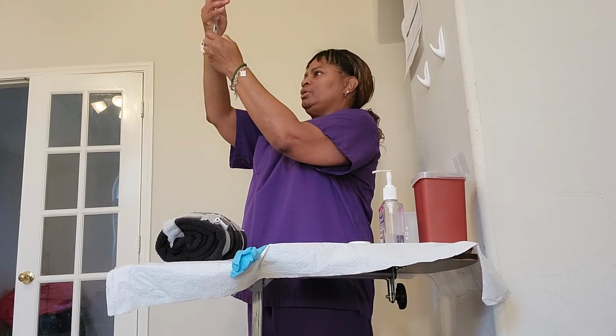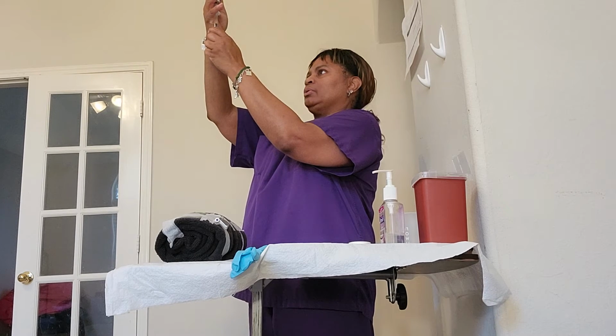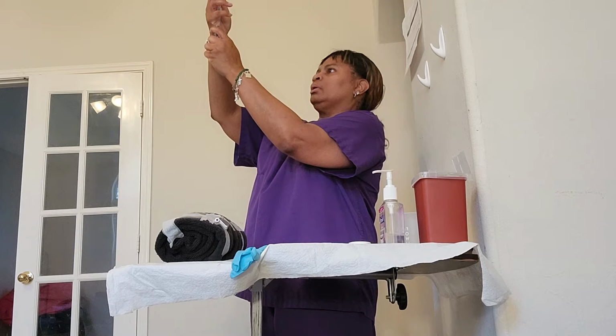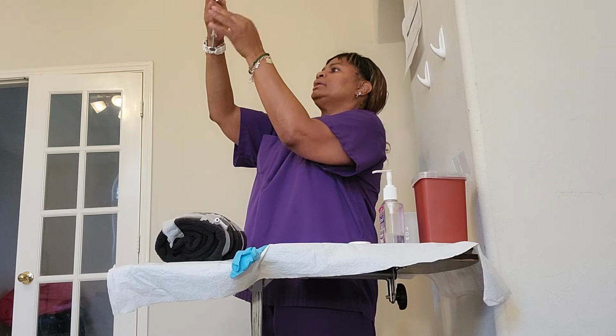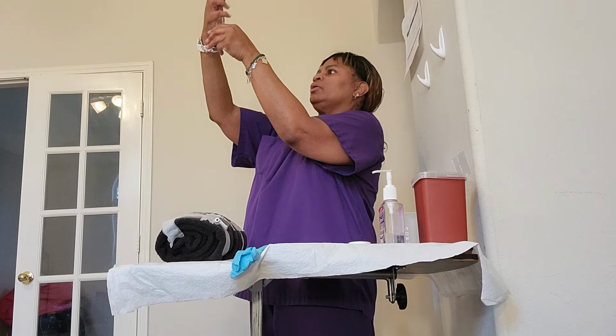I'm going to make sure that there are no bubbles in my syringe, and there are not.